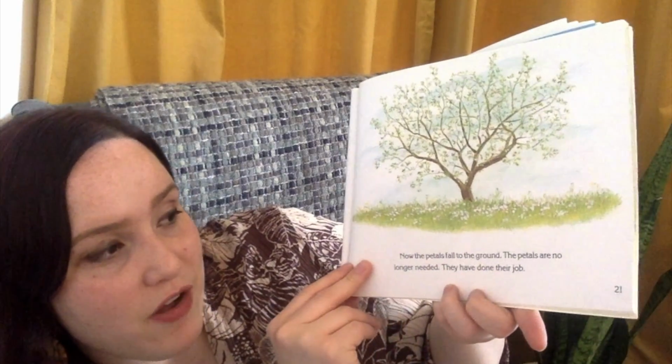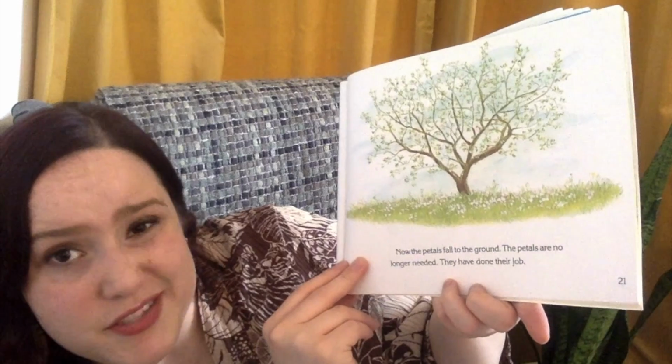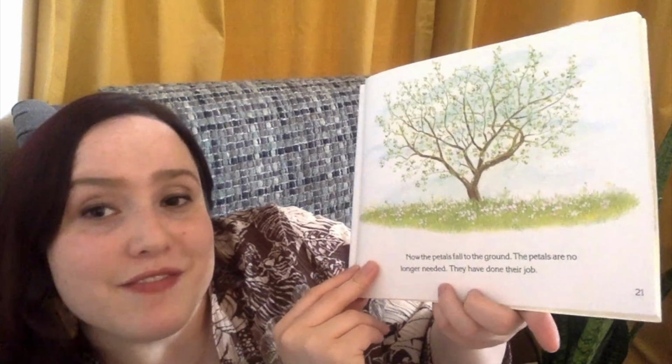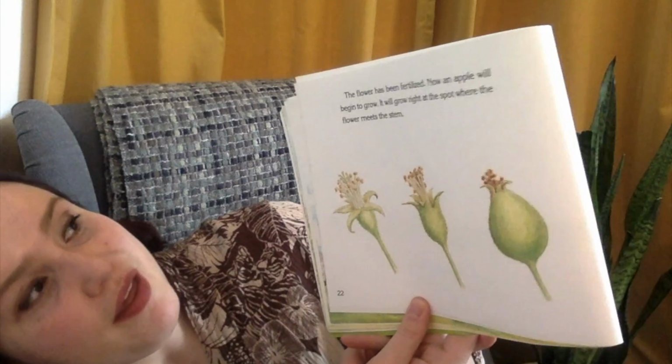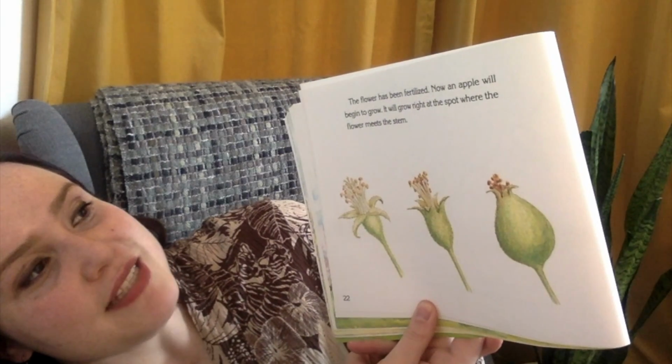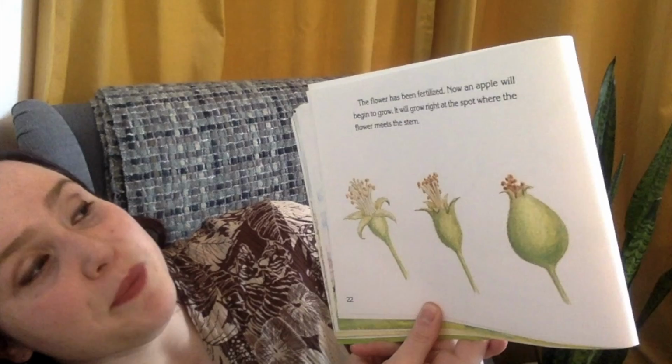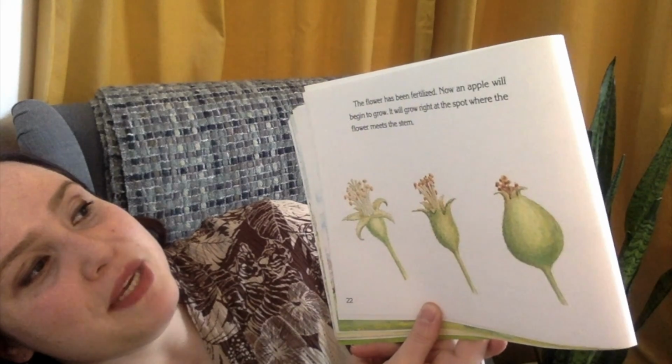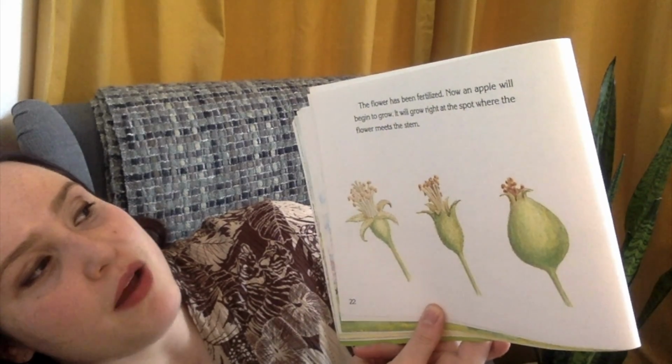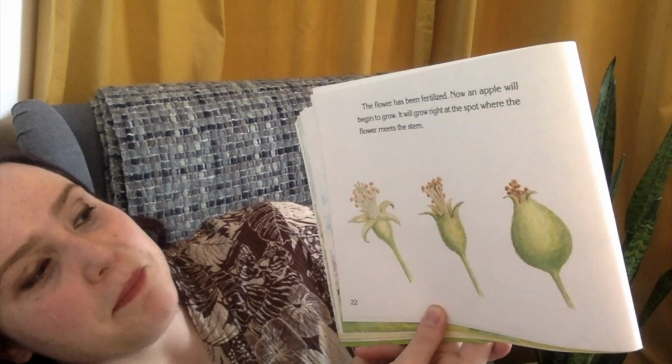Now the petals fall to the ground. The petals are no longer needed. They've done their job. This is also like that video we watched together. The flower has been fertilized. Now an apple will begin to grow. It will begin to grow right at the spot where the flower meets the stem.